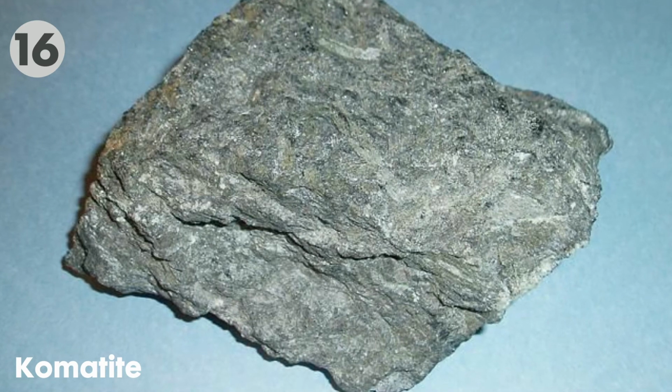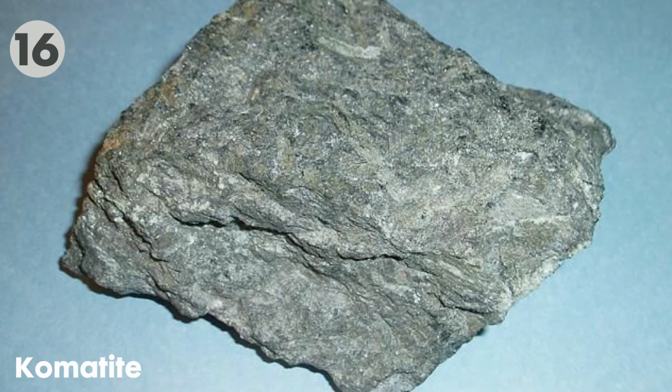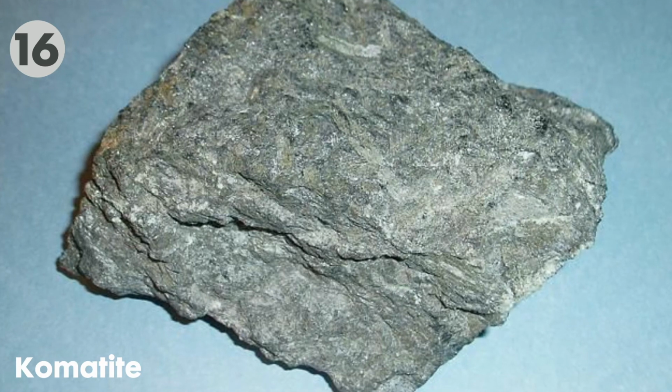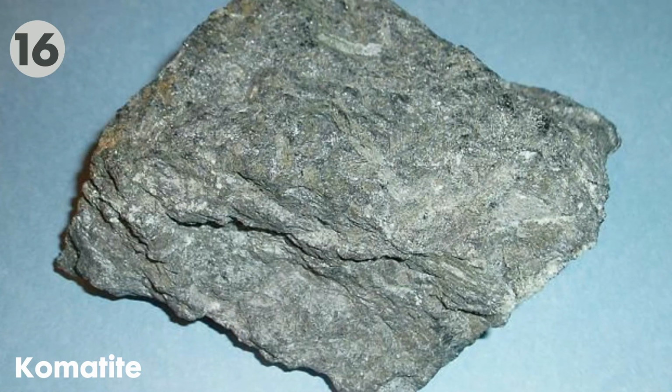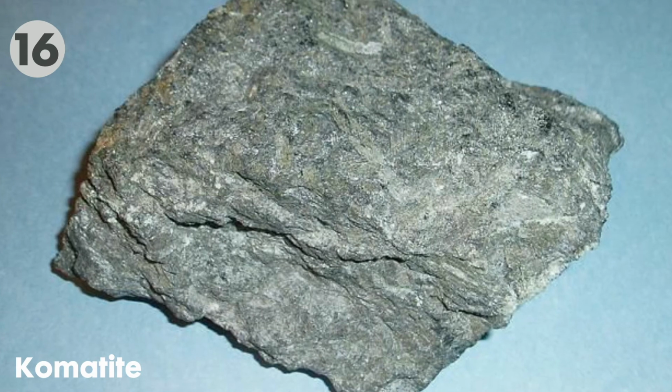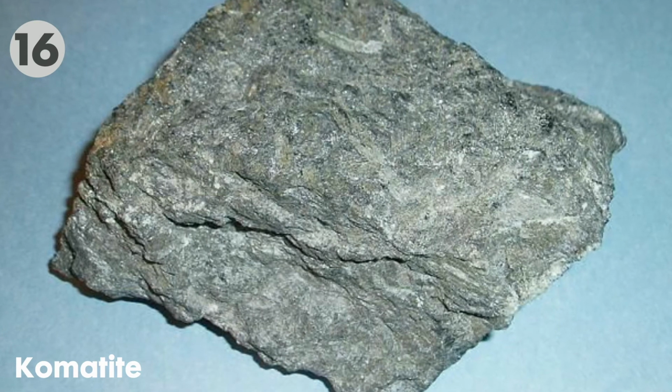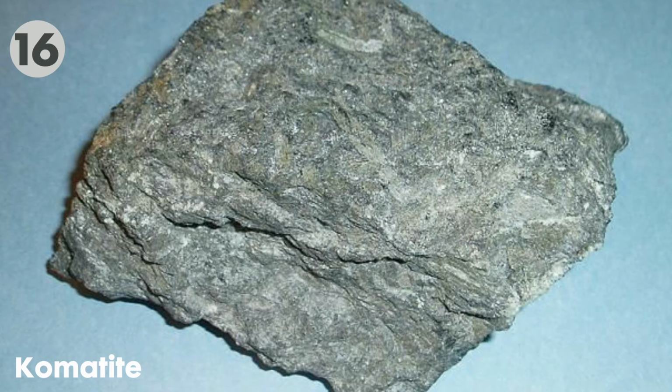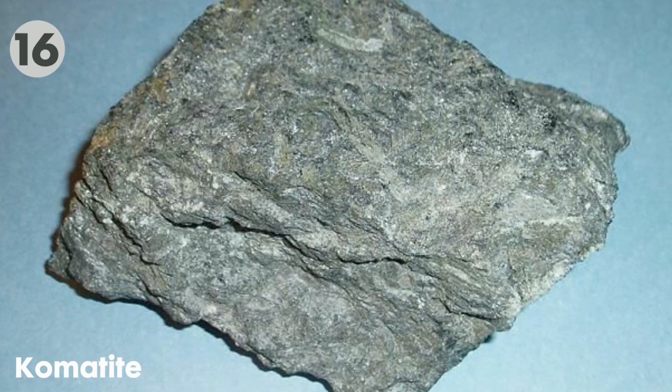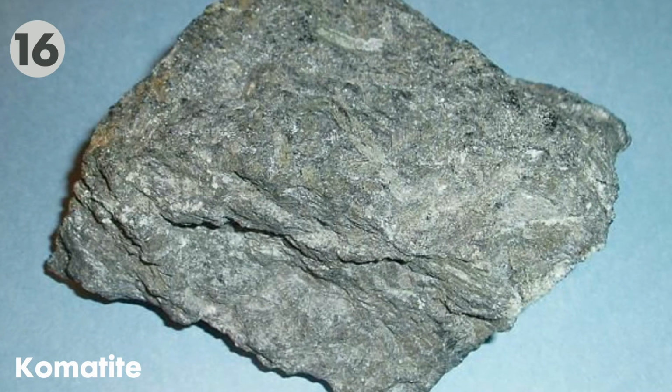Komatiite is valuable because in 1960 it was found that it is a rich source of nickel sulfide mineralization. Today, komatiite accounts for almost 14% of the total world's production of nickel. It is mostly produced in South Africa, Canada, Australia and also the Guiana Shield of South America.